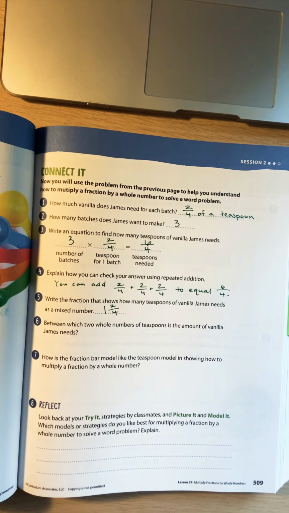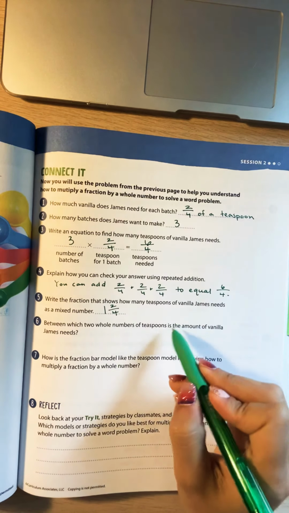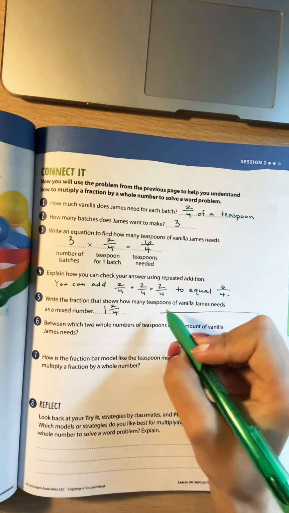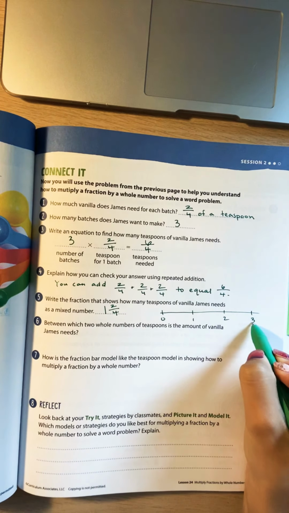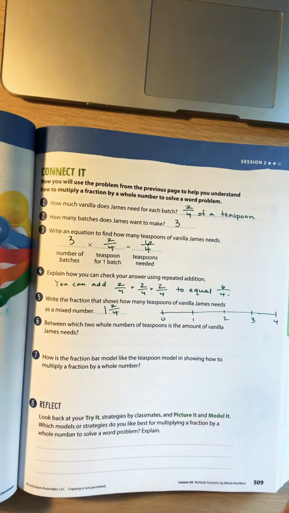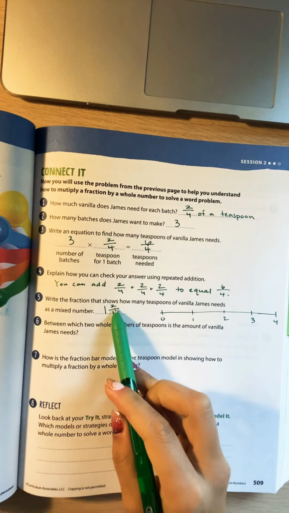Number 6, between which two whole numbers of teaspoons is the amount of vanilla James needs? So what this means is if I have a number line 0, 1, 2, 3, we'll go to 4. As whole numbers, where would 1 2/4 be?